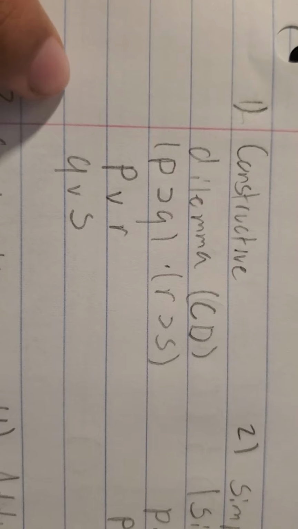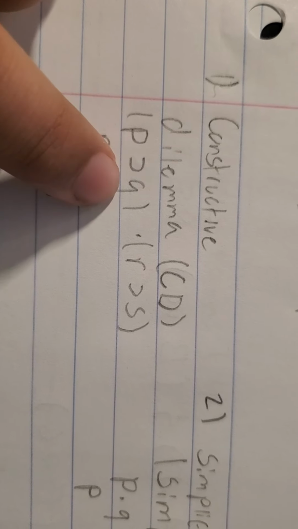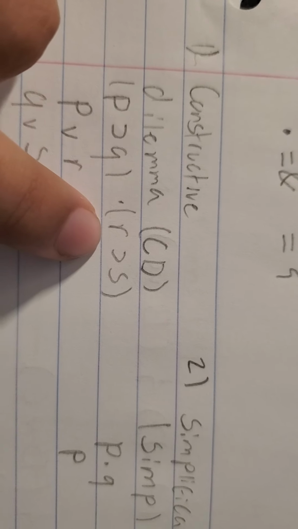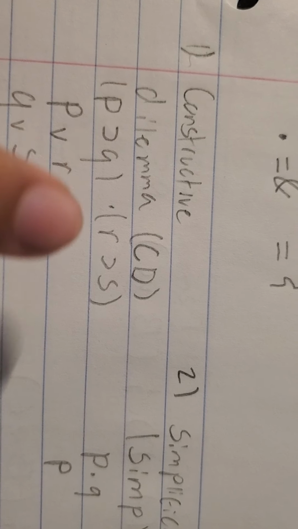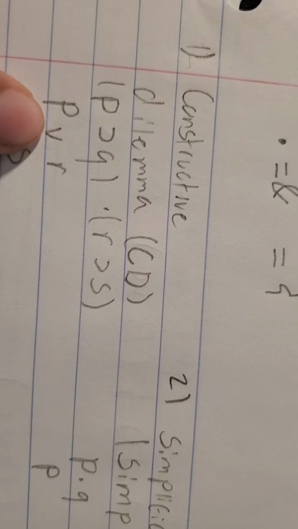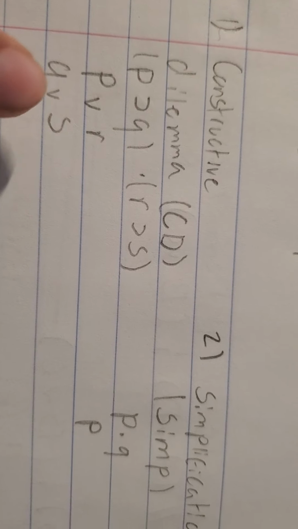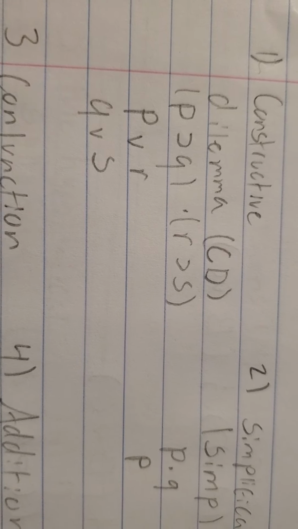And then back to this one. This one's a little bit more complicated, but basically think about it this way. To combine P horseshoe Q and R horseshoe S, basically P and R combine with a v, and then Q and S combine down here. Okay. So we're going to get to our first question, 34.